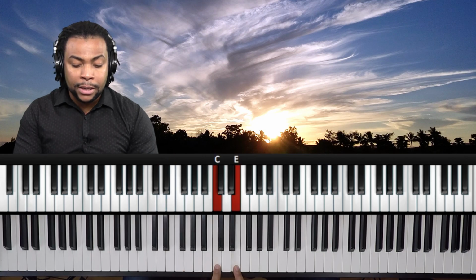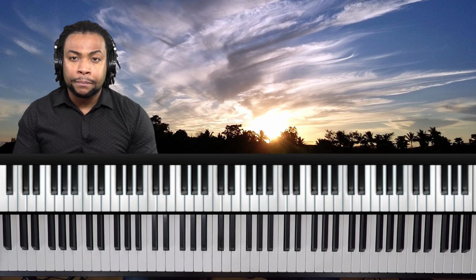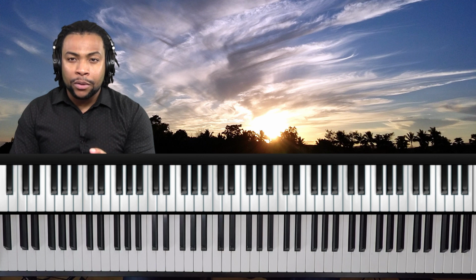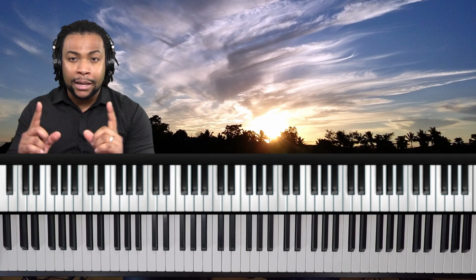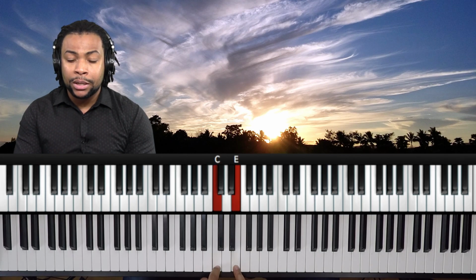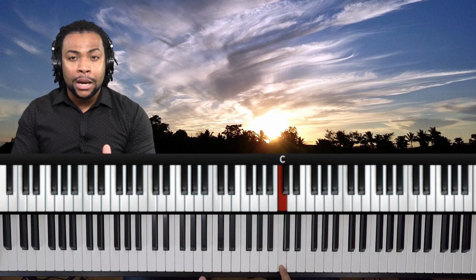I could also take the E and play it below. I inverted the interval. A quick little trick I want to talk to you about inversion. Whenever you take an interval and you invert it, that interval plus its inversion added together should give you 9. For example, if I take a third and I invert it, I get a sixth. 6 plus 3 is 9.